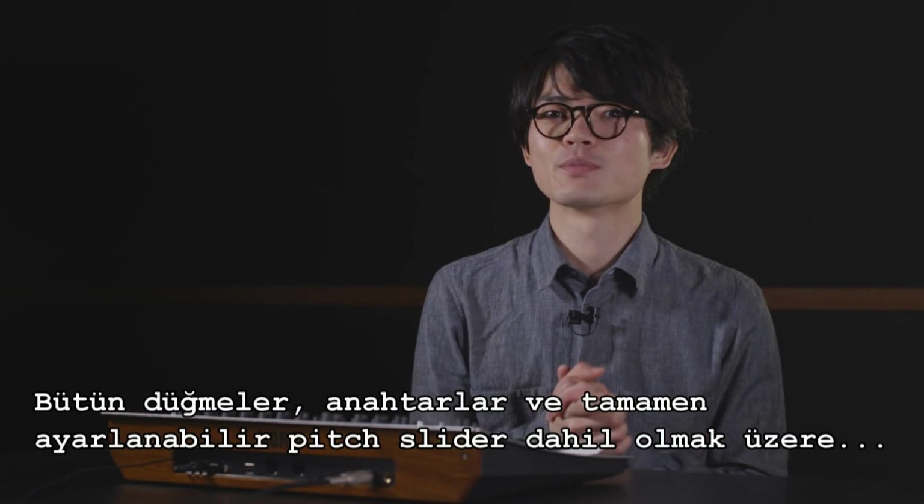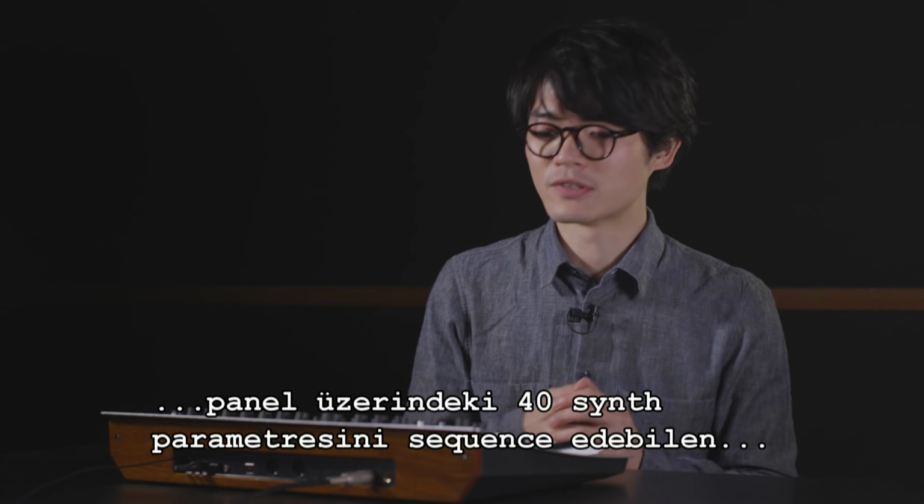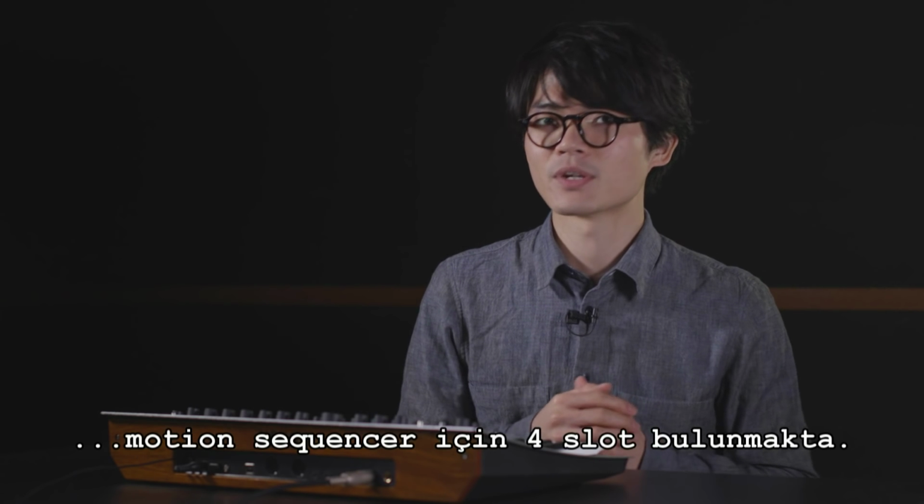We have 4 slots for motion sequencing that can sequence any of the 40 synth parameters on the panel, including all the knobs, switches, and the fully assignable pitch slider.